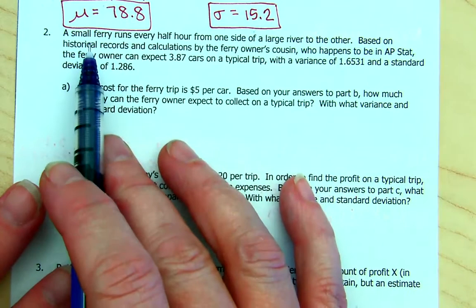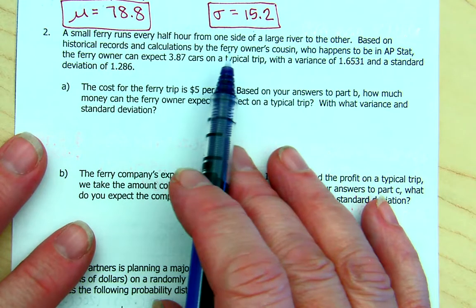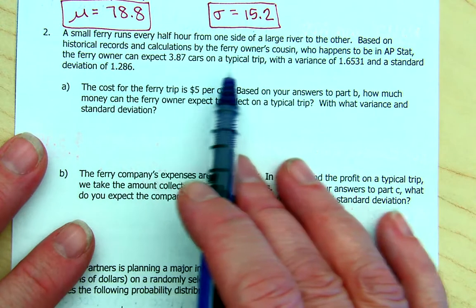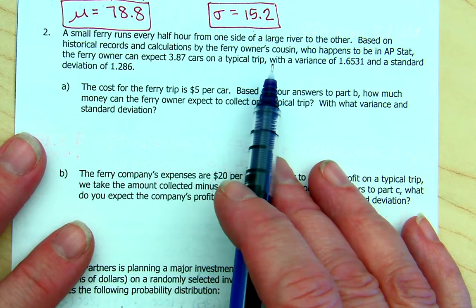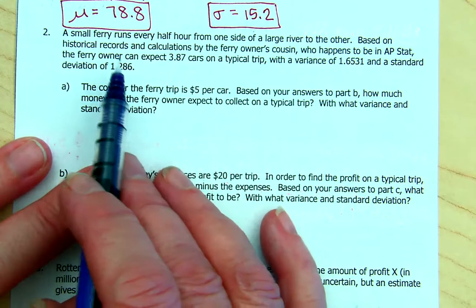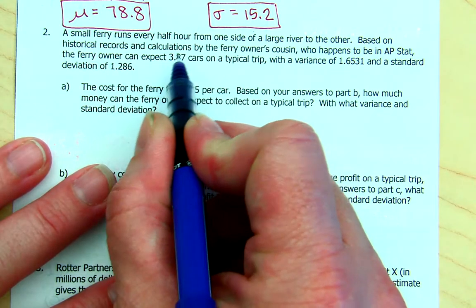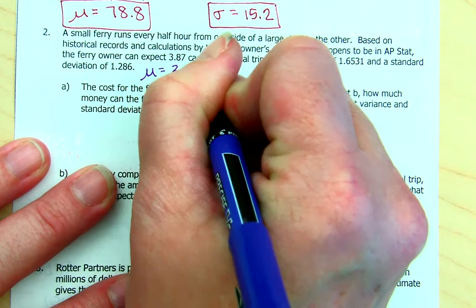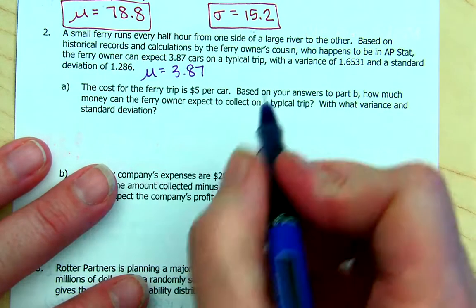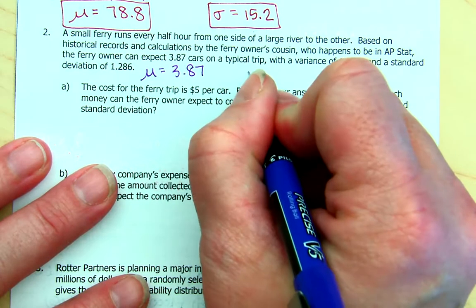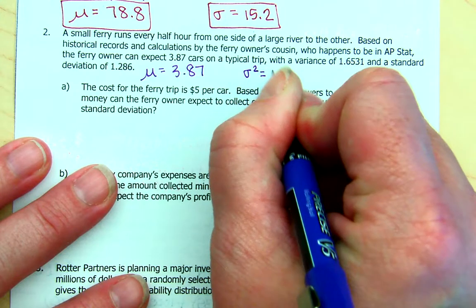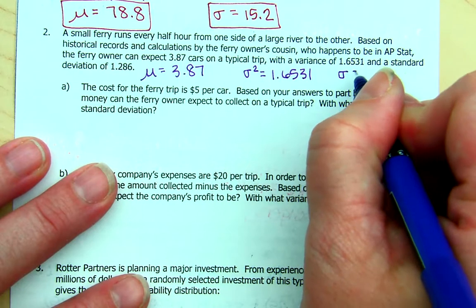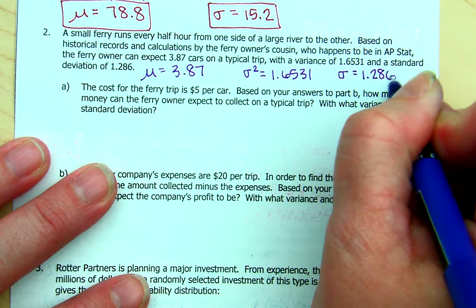The next one says, a small ferry runs every half hour from one side of a large river to the other. Based on historical records, calculations by the ferry owner's cousin, who happens to be an AP stat teacher, the ferry owner can expect 3.87 cars on a typical trip. So that's our mean, with a variance of 1.6531. So I'm going to go ahead and write that down. That's the variance is 1.6531, and a standard deviation of 1.286.